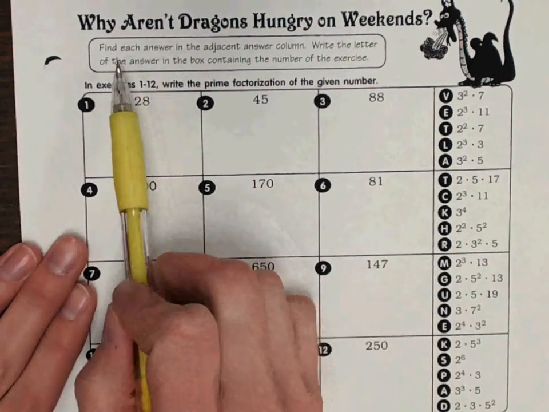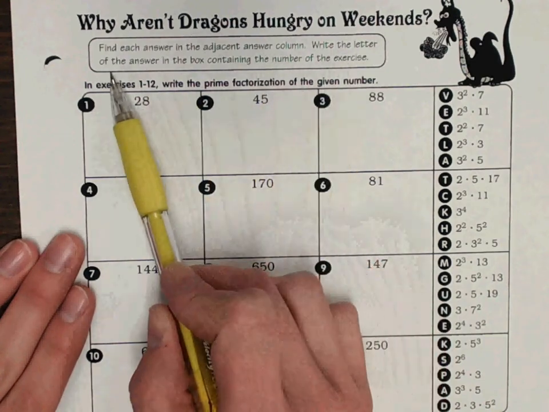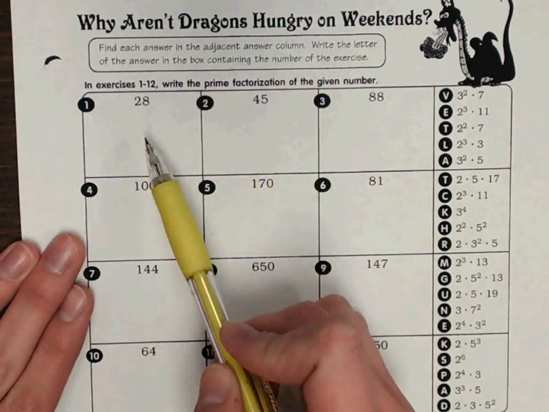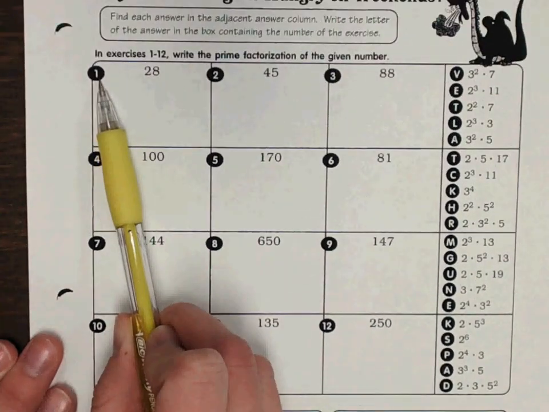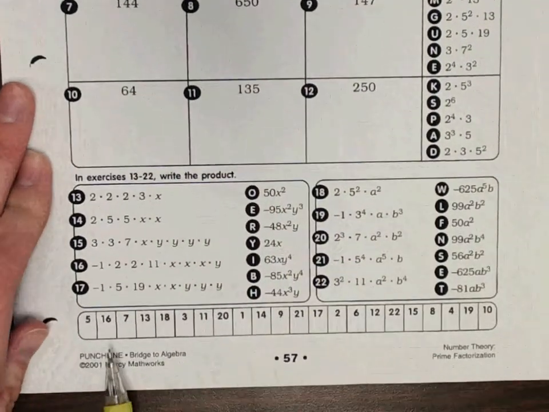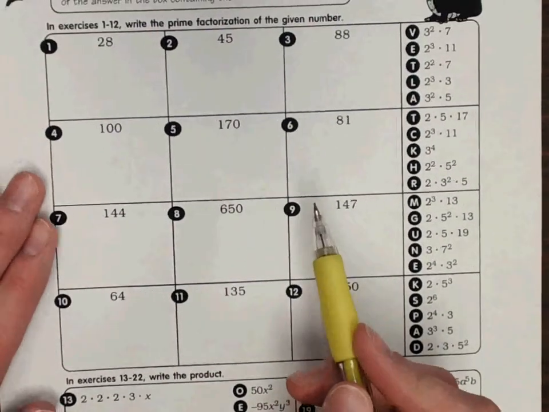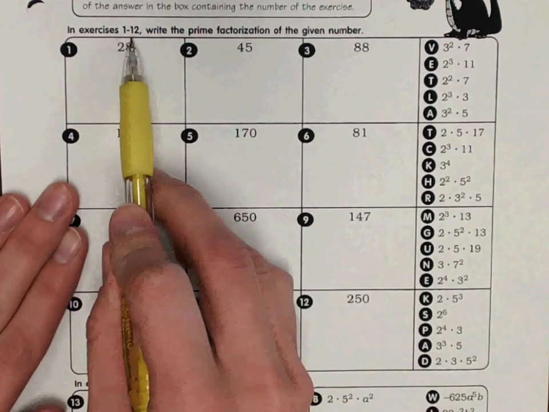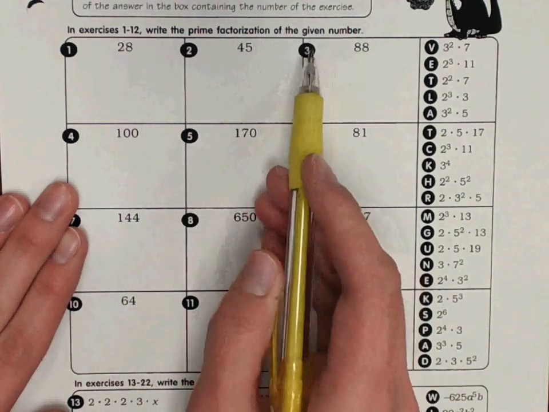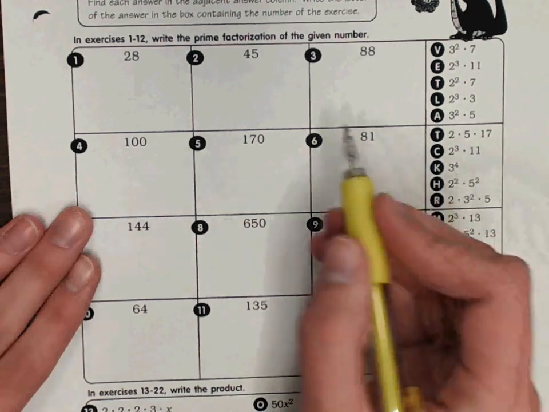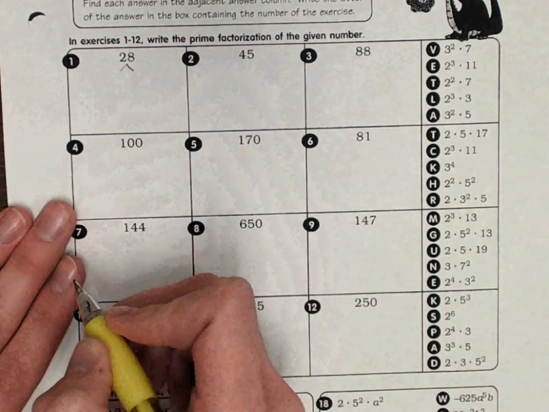So let's read the directions. Find each answer in the adjacent, that means next to, answer column. Write the letter of the answer in the box containing the number of the exercise. So for like number 1, whatever alphabet letter you get, down here, you're going to write that alphabet letter in box number 1. So in exercises 1 through 12, write the prime factorization of the given number. That's something that we've been doing for the past few days now, so you can use upside down division or factor tree, whichever one you want.